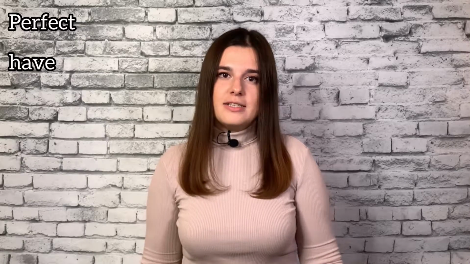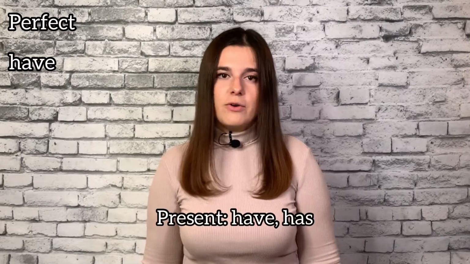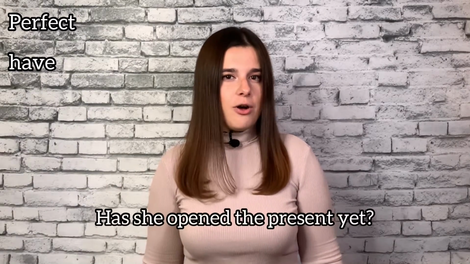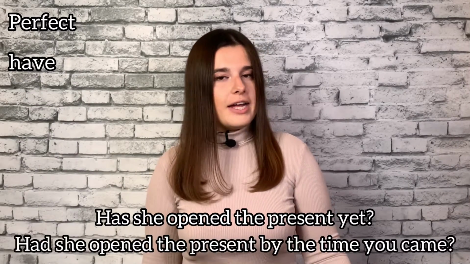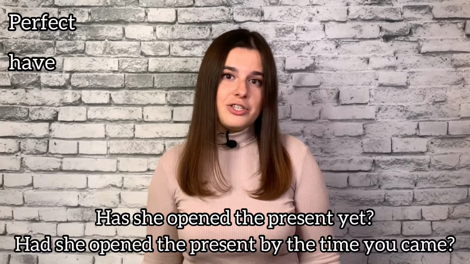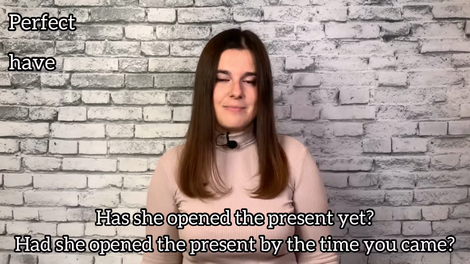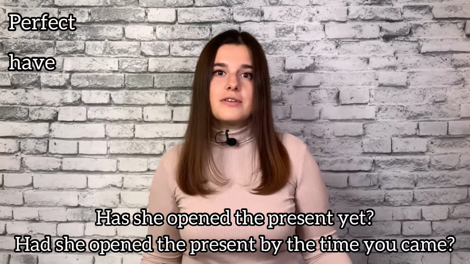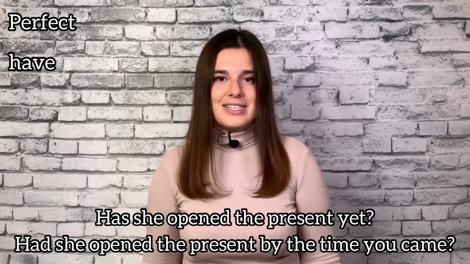If we talk about perfect tenses, the auxiliary verb is have. In the present, it has two forms, have or has, and in the past, had. Has she opened the present yet? Or had she opened the present by the time you came? So in the first question, we have the present perfect tense, and in the second, the past perfect. Auxiliary verbs, has and had, help us to understand it.